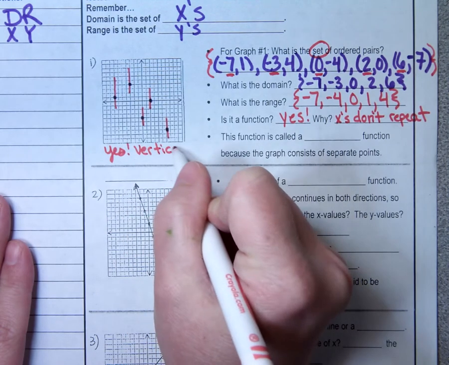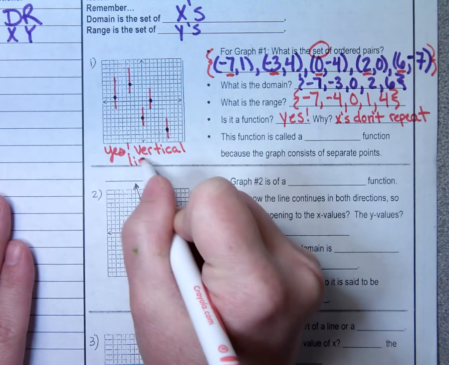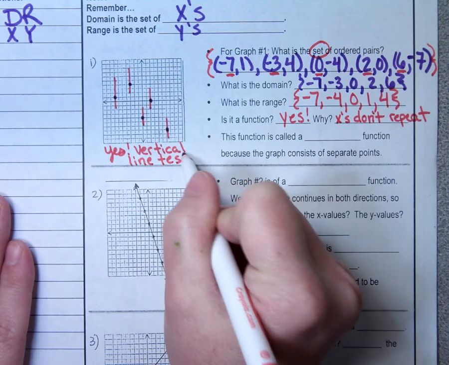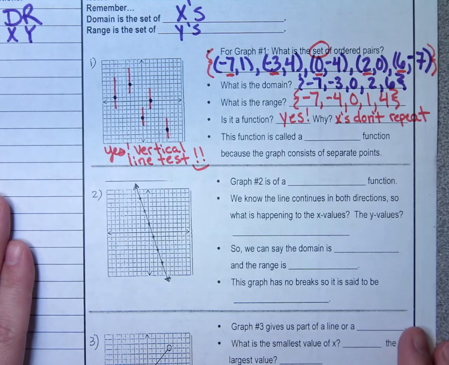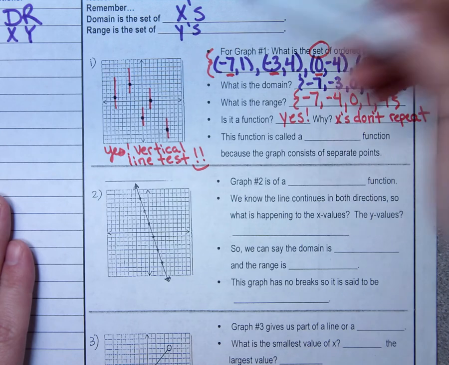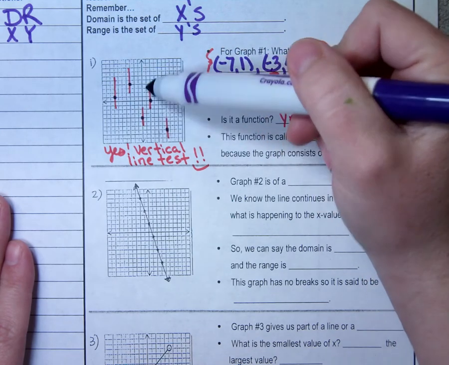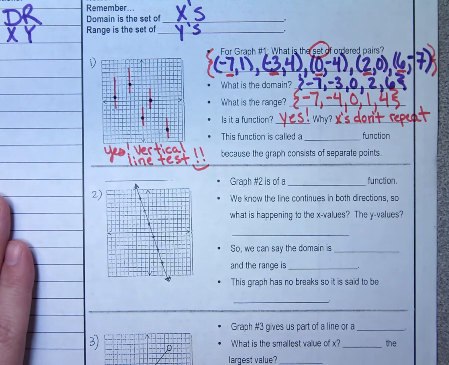I'm going to go ahead and write that down too, just to review everything that we know. So if vertical lines only cross the graph once, then it's a function.